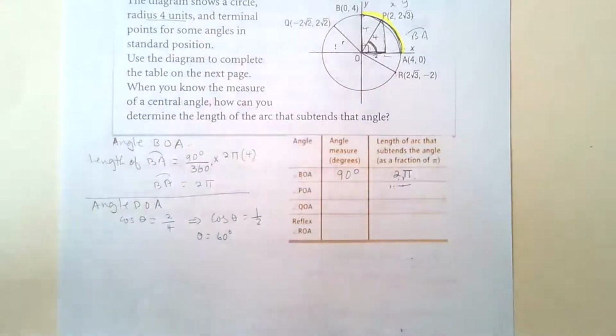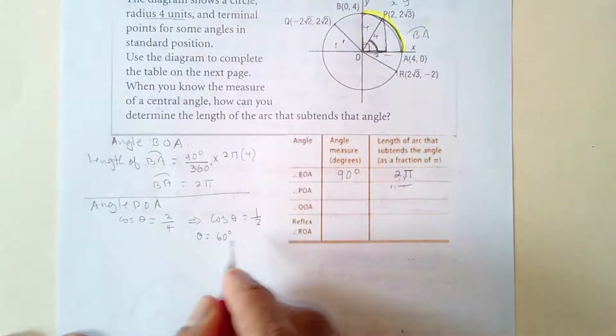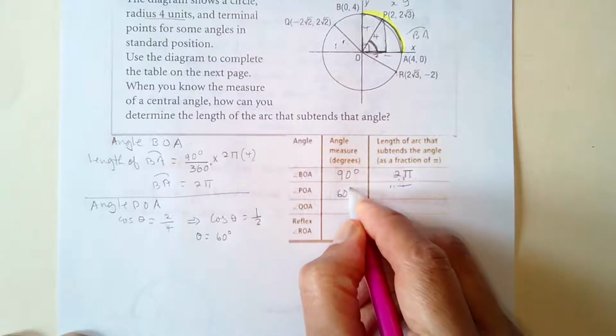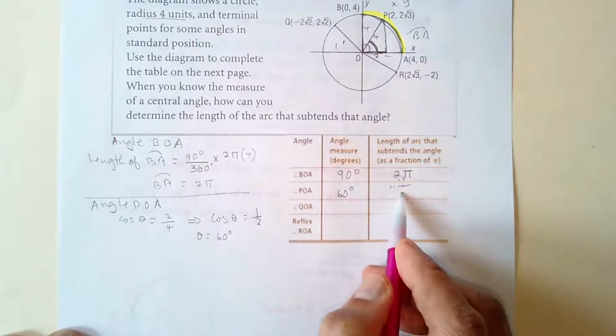Now later on we'll find, we can convert that in radians. So leave that as, so this POA is 60 degrees. Now we've got our angle. We need to find our arc length.